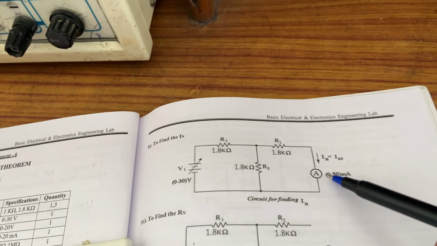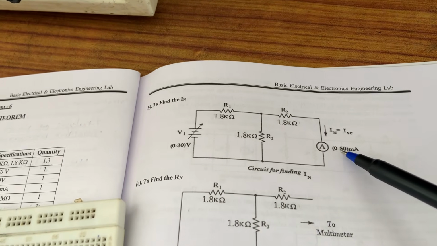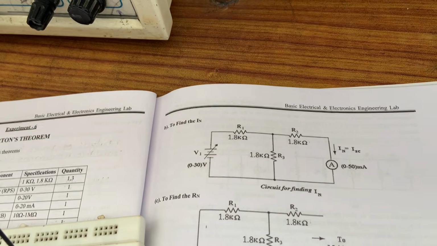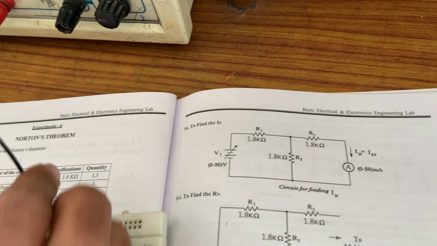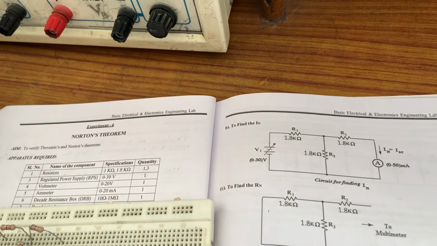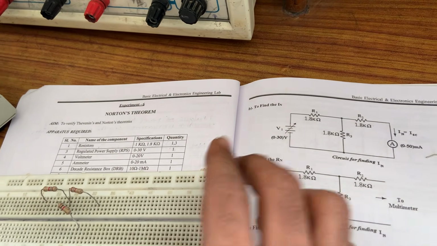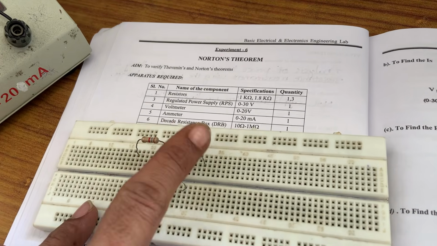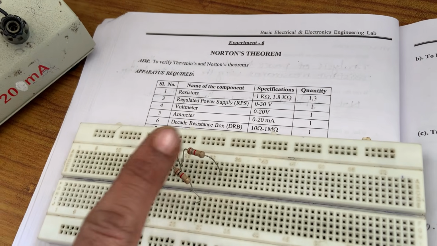Now I am going to give the connection for this circuit. For that, I am going to place all these resistors in the same place. There is no change in the resistor places.